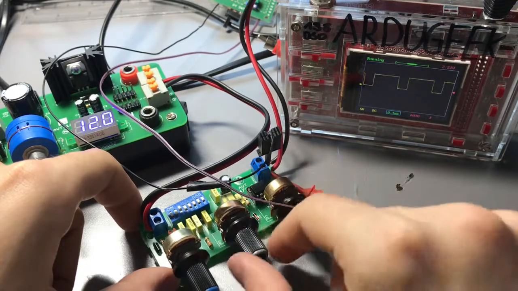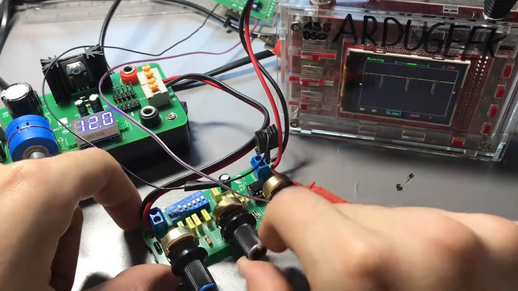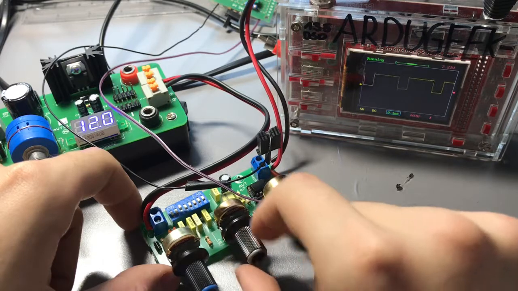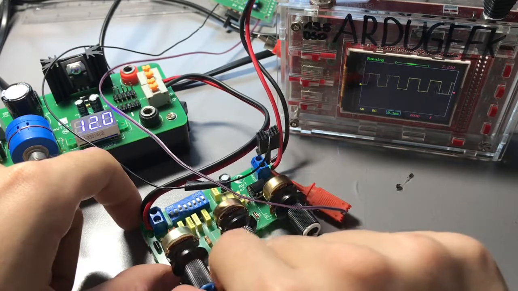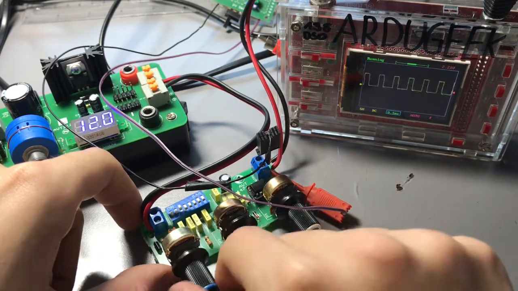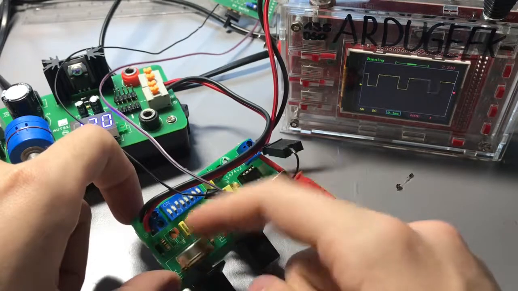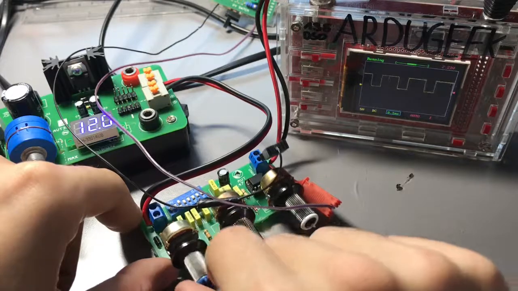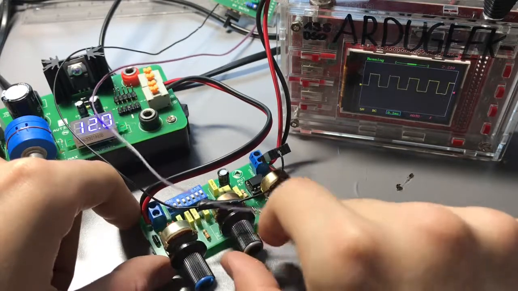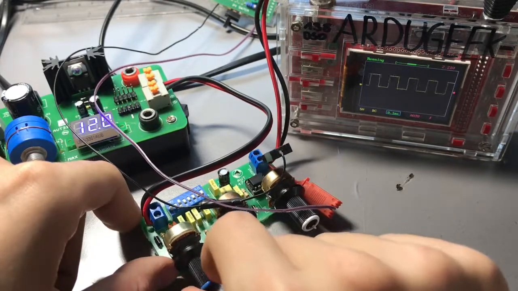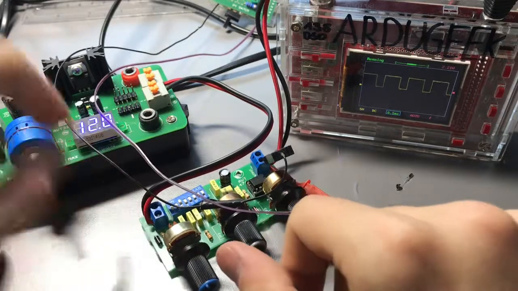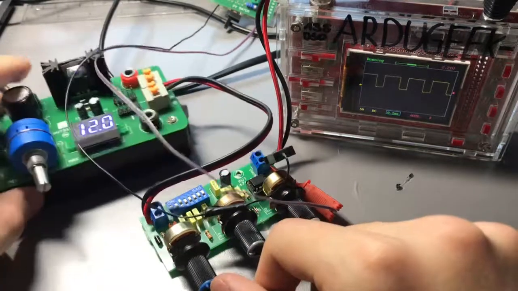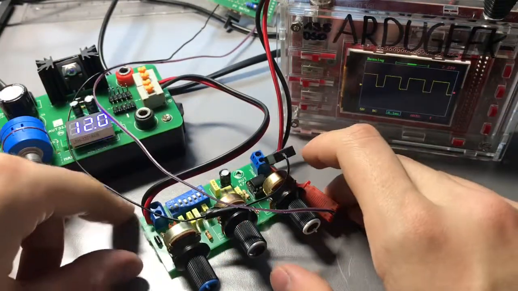Here we have the duty cycle, but this duty cycle is not regulated very well here, because as you can see the duty cycle is changing with the frequency knob too, so that's not a very good example, but it is a good enough square wave generator for me. It is powered from 12 volts, so that's a pretty useful thing.